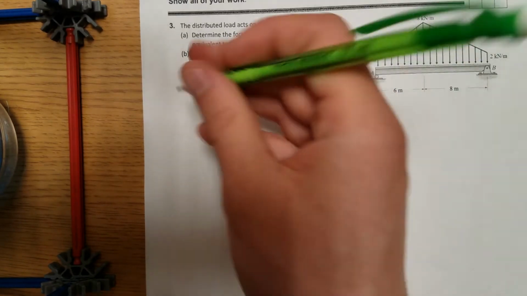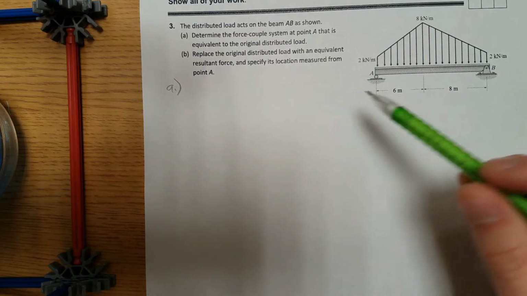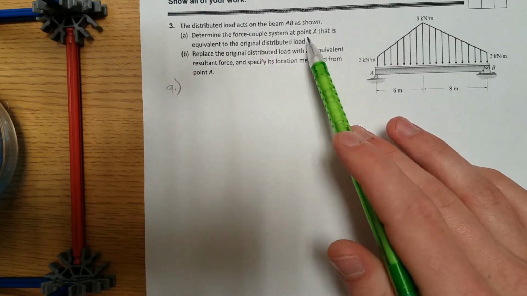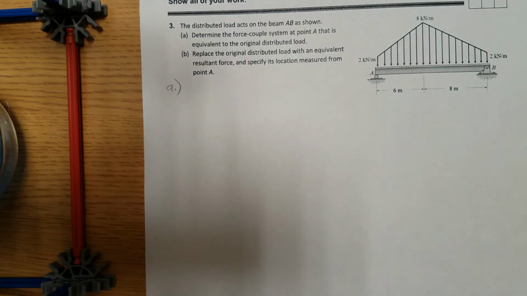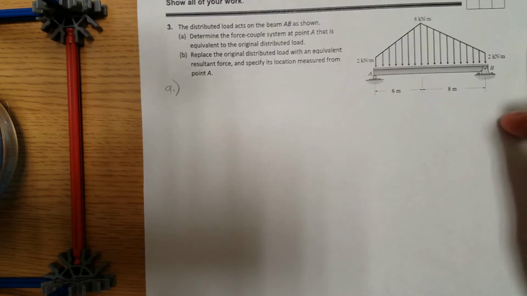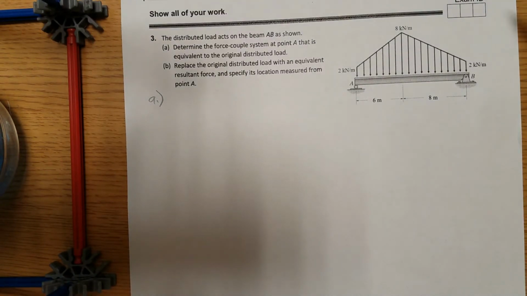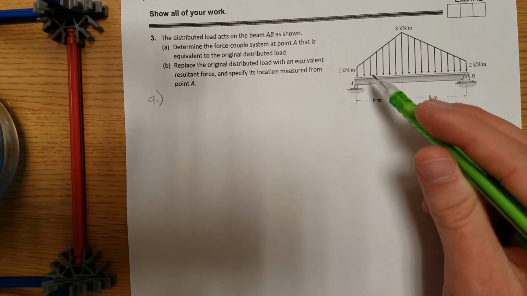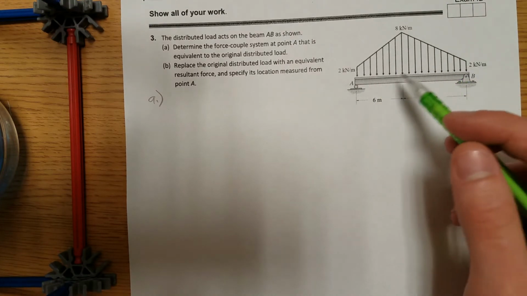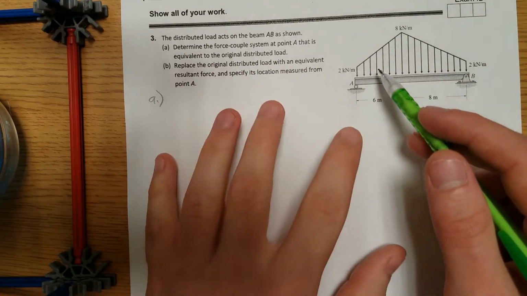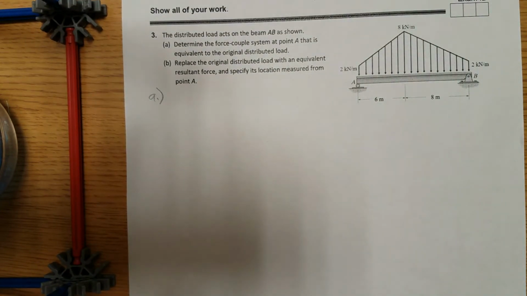So first we want to start at part A. Determine the force couple system at point A that is equivalent to the original distributed load. And this is where it kind of gets a little tricky because we've got a lot of distributed loads we have to work with here. So let's take a look at this. We can split this off into multiple distributed loads to make it easier for us to add. I'm just going to draw some sketches. Actually, I'm going to get a colored pen out and draw some sketches on here that might make it a little bit easier to see.